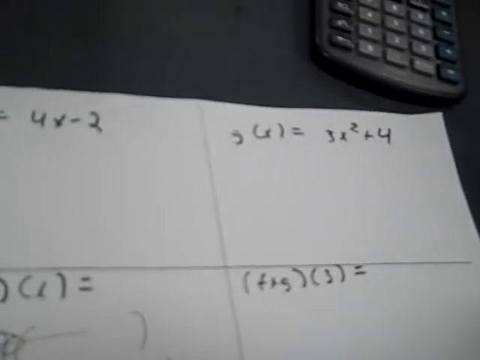Okay, now what we do is we put 3 in for x in parentheses, because I know what x is. Now I've got to find, if x was 3, what would we have? Okay, I would have 41.